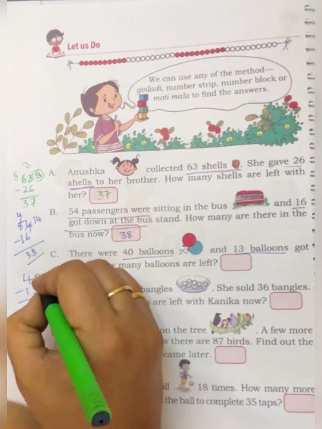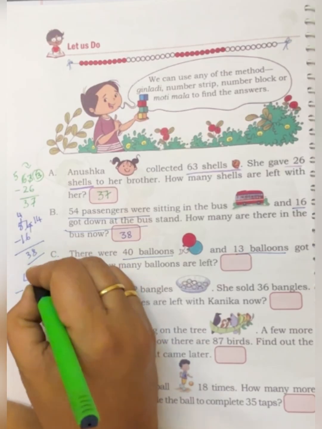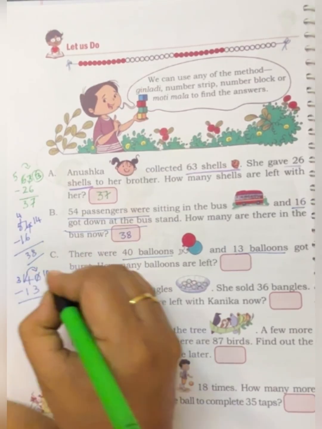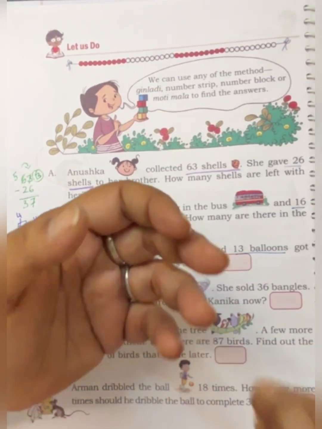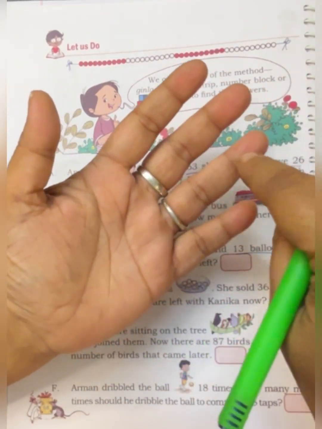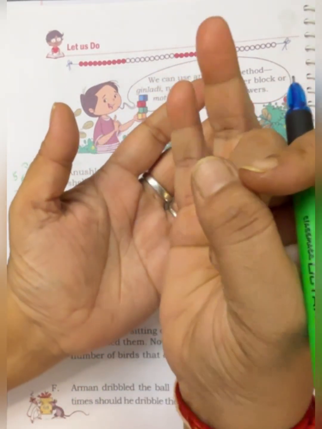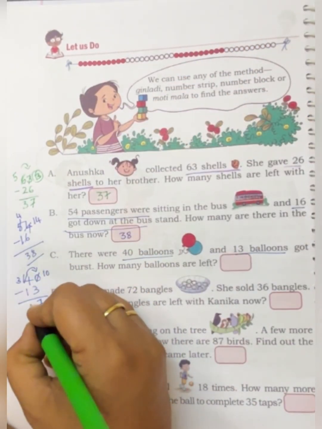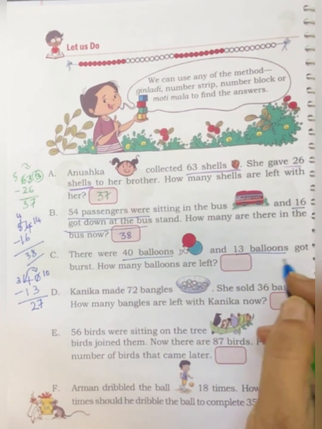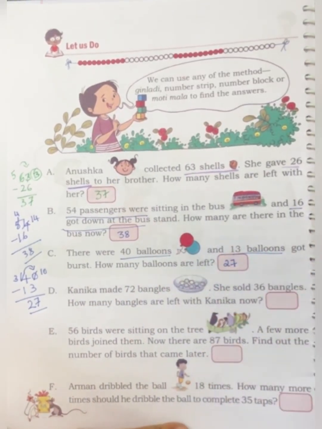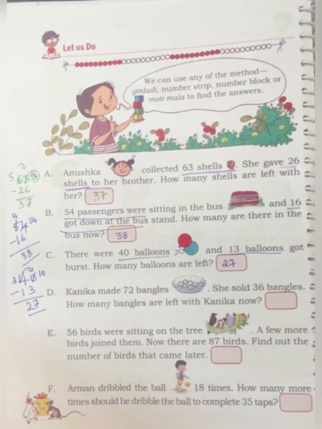Once we borrow here, what this number becomes, that is the big question. So once you borrow 1 here, this becomes 10 and this becomes 3. So 10 minus 3. Keep 3 in your mind. Go up to 10. 4, 5, 6, 7, 8, 9, 10. So 7 more. So 10 minus 3 is 7. 3 minus 1 is 2. Now, what is the answer? 27 balloons are left. We'll do it in long format.